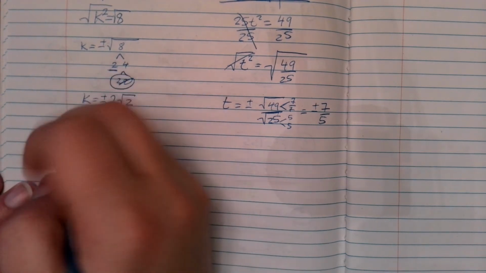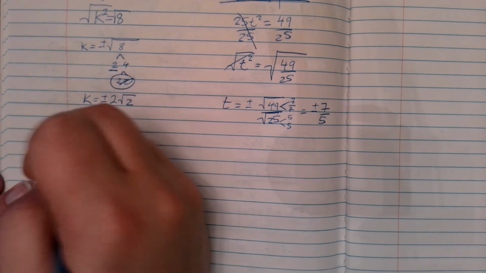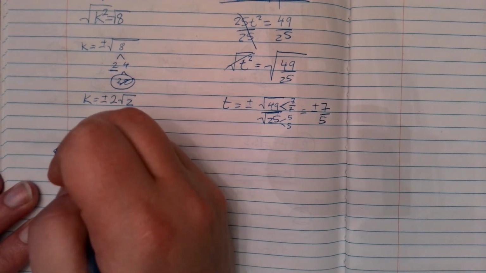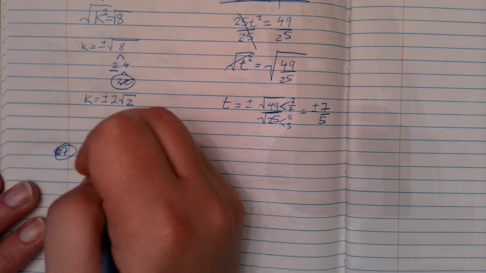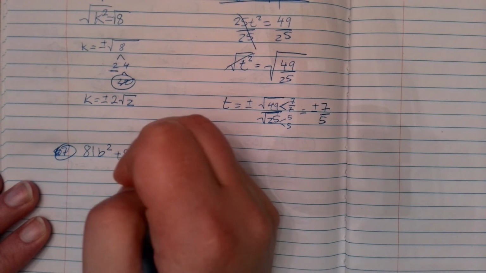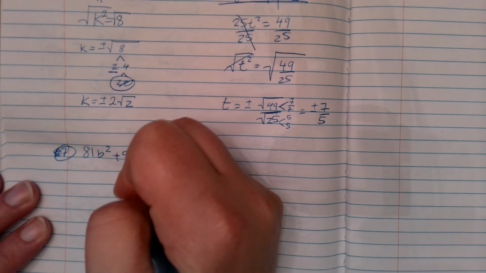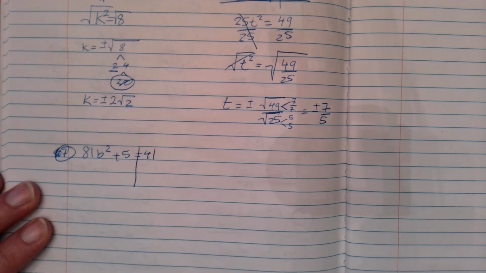Last example. So again, my goal is that squared term alone.